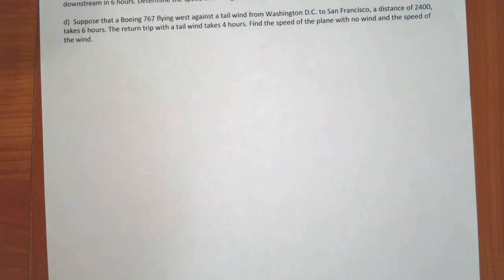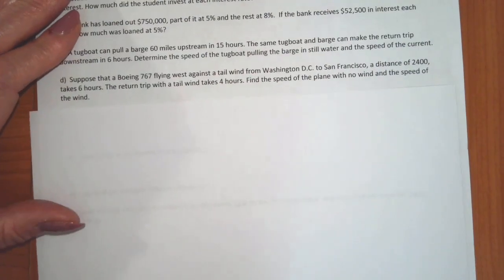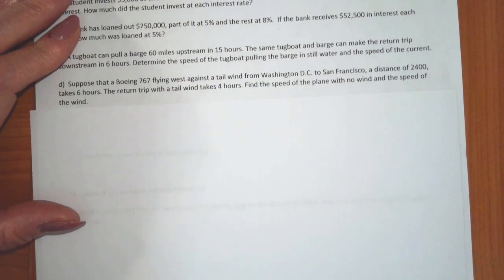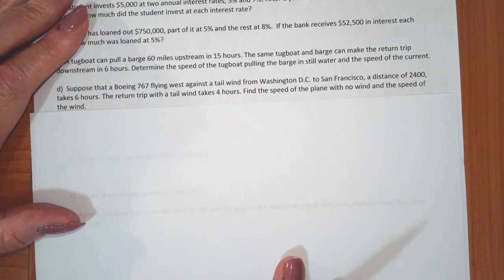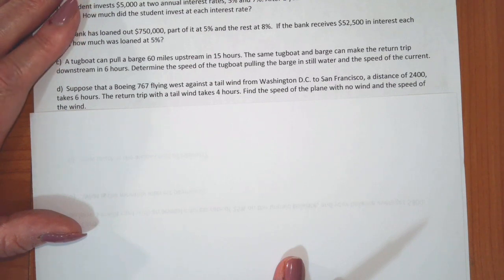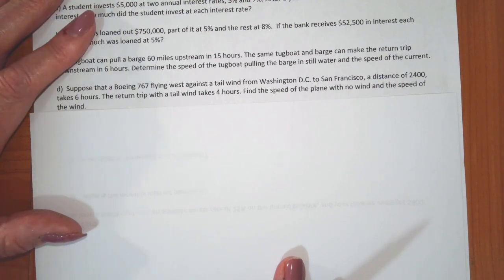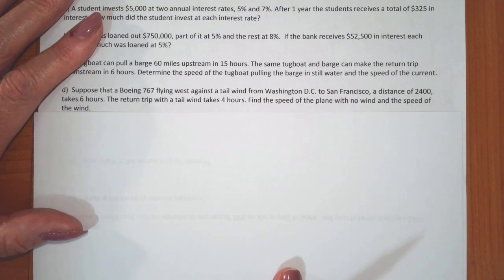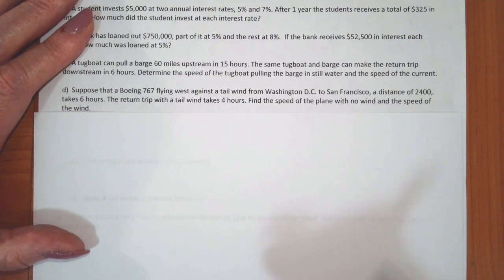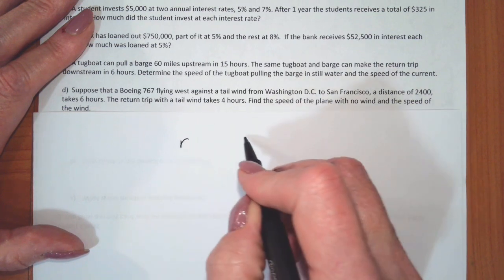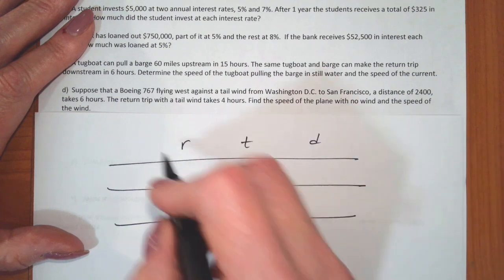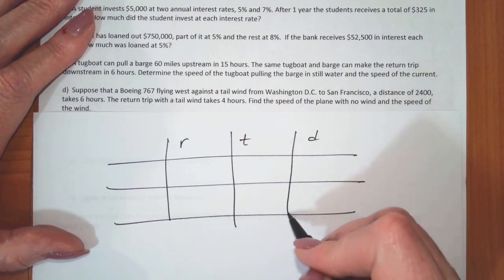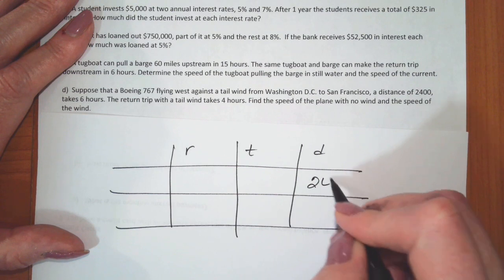Okay. And our very, very last problem. A Boeing 767 flying west against a headwind from Washington, D.C. to San Francisco, a distance of 2,400 miles, takes 6 hours. The return trip with a tailwind takes 4 hours. Find the speed with no wind. All right, rate, time, distance. Rate, time, distance. Okay, I know the distance is 2,400.